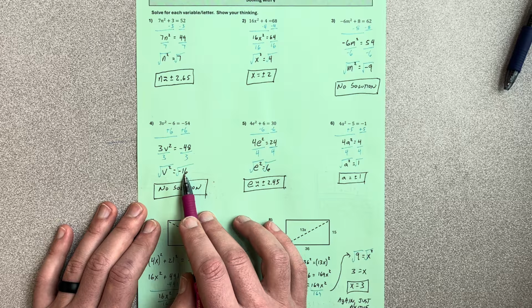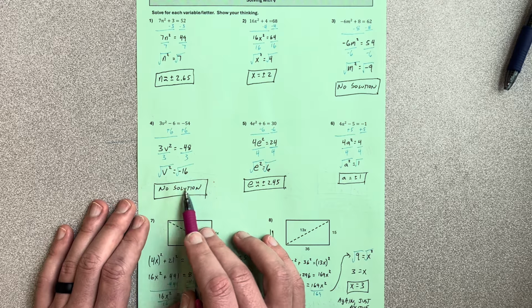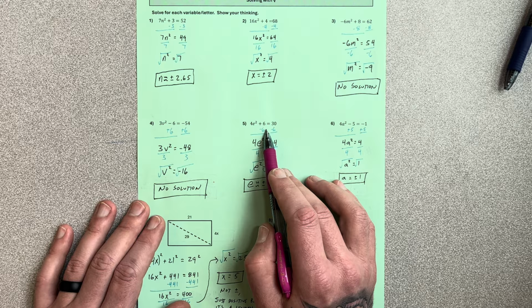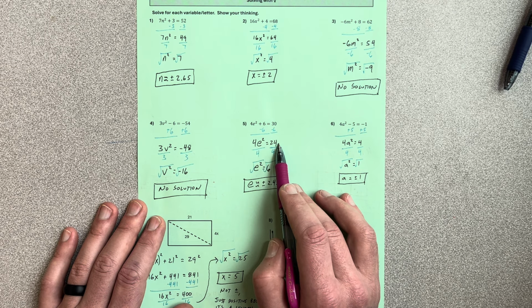This is a situation just like number 3. We are trying to take a square root of a negative number, and there is no such thing, so we write no solution. Number 5, 4e squared plus 6 equals 30. The move here, subtract 6 from both sides to learn that 4e squared equals 24.